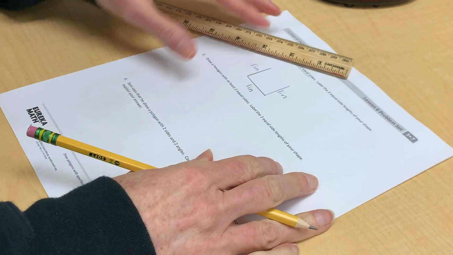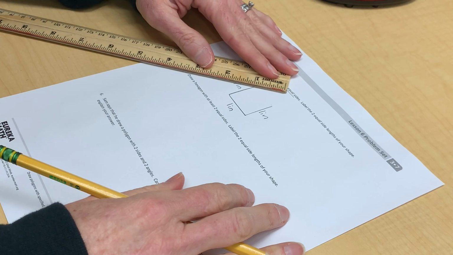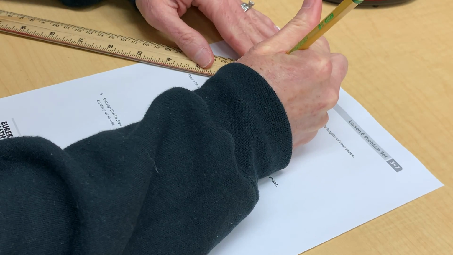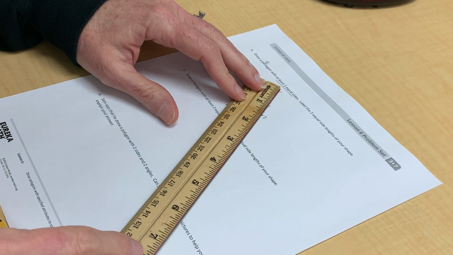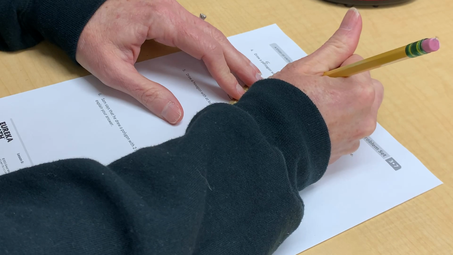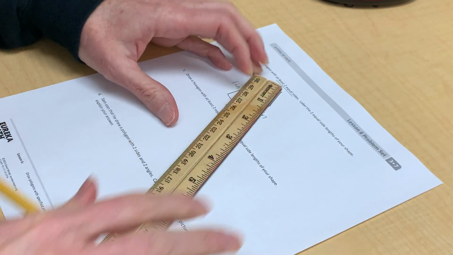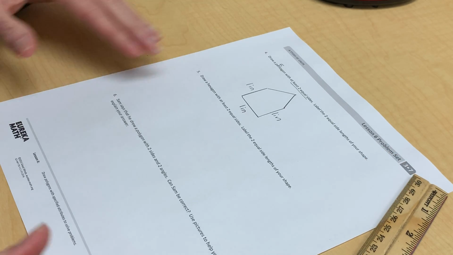It is really important to measure and label when you are asked to. So I'm going to go 1 inch this way, and I don't know, that doesn't look very well. Yeah, I'm not going to get all my side lengths the same, but I at least got 2, and I actually got 3. All right, so there's my pentagon.